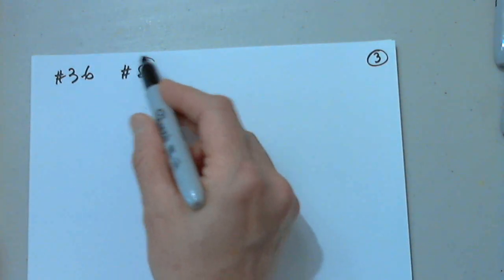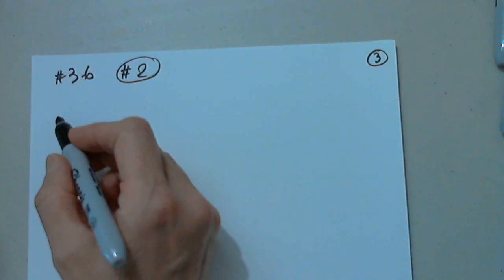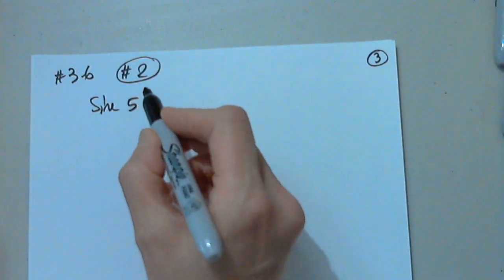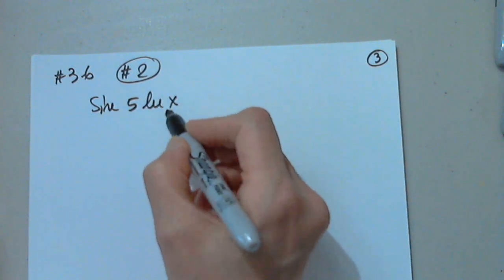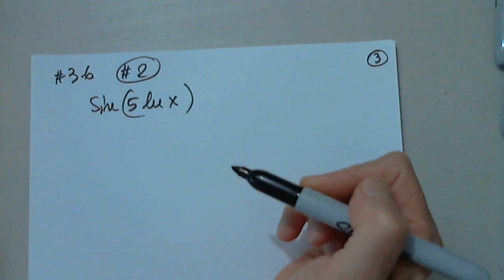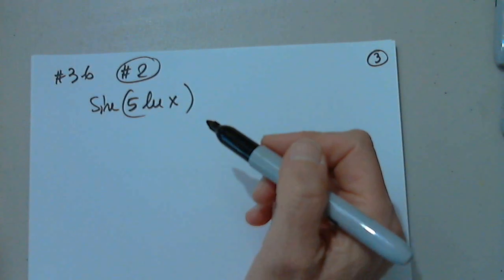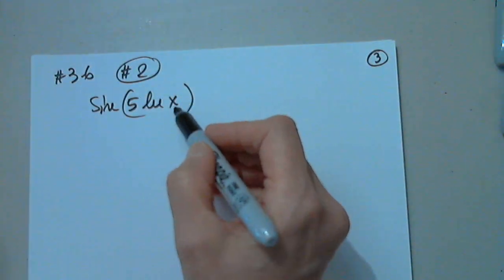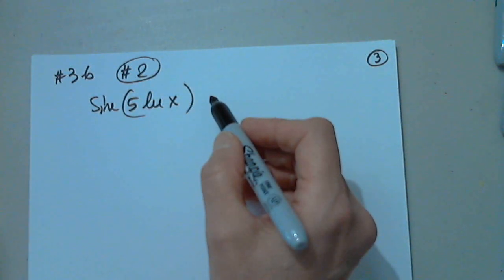Okay, very good. I'm ready. Sine of 5 natural log of x. Like this? And then there's a parentheses and with the x as well. Okay. Yeah, and that's it.